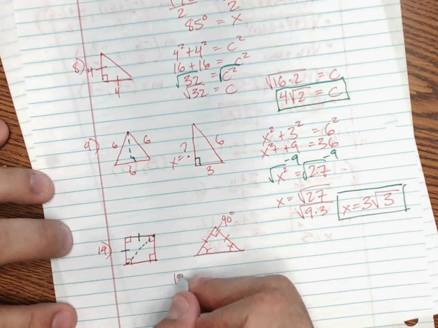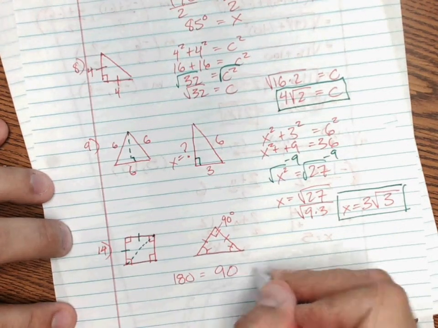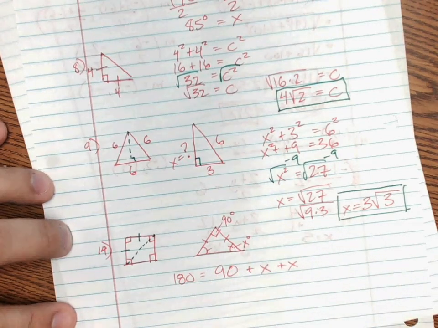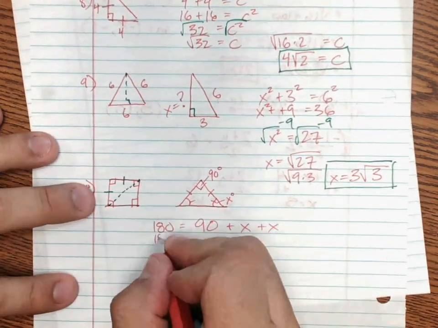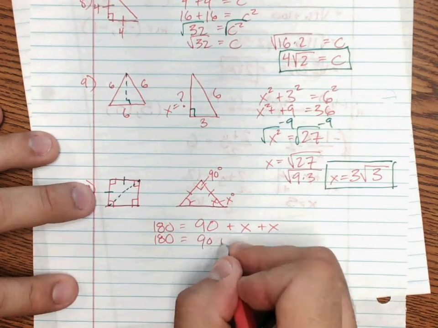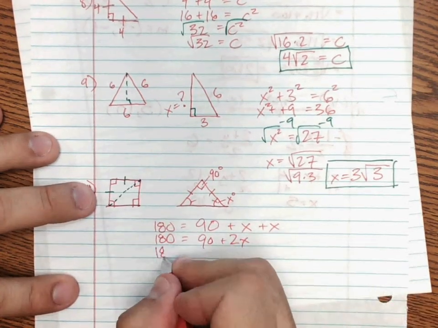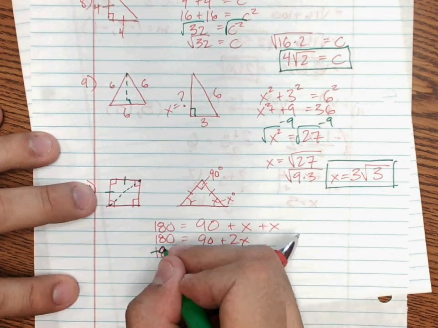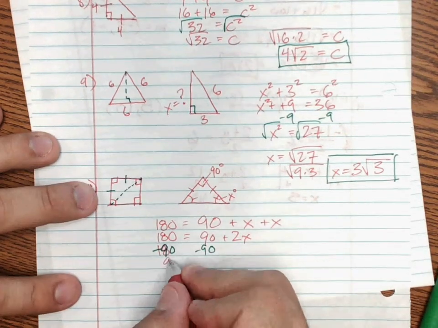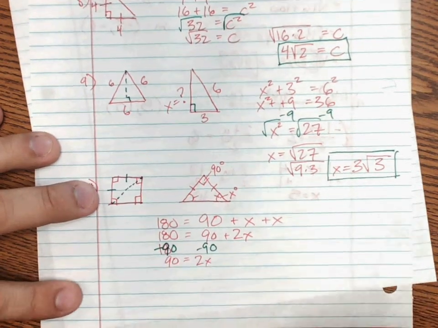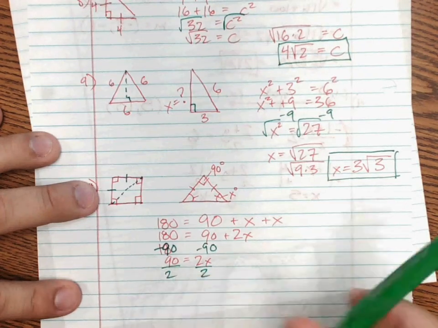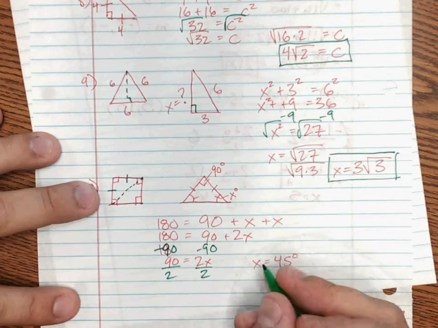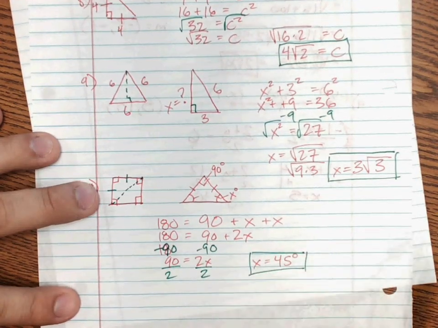So it's going to be 180 equals 90 plus x, x being this unknown angle. So it becomes 180 equals 90 plus 2x. 180, or sorry, we want to subtract 90. Got ahead of myself. 180 minus 90 is 90 equals 2x. We would divide both sides by 2. And we end up with x equals 45 degrees, which is my correct answer for number 14.